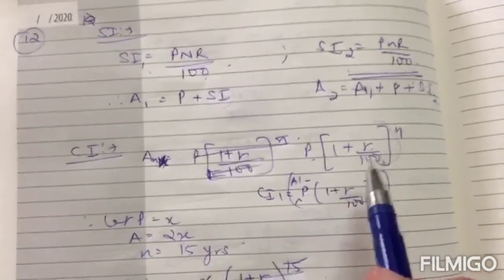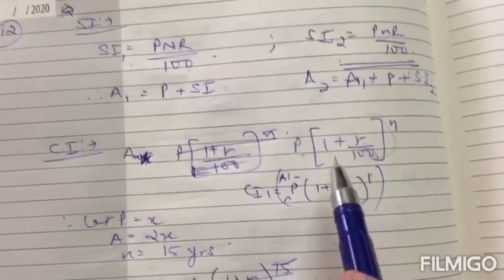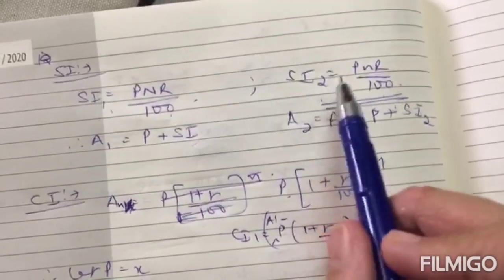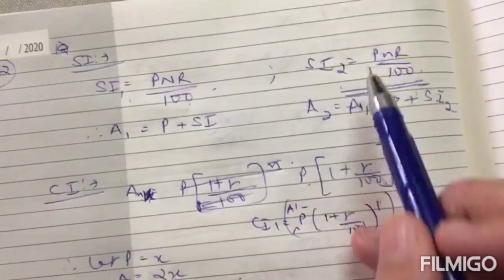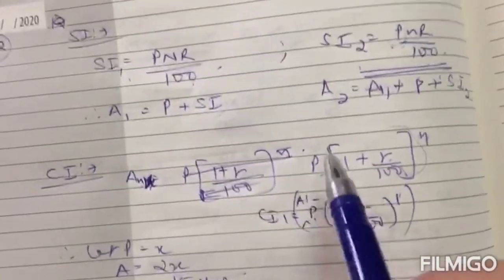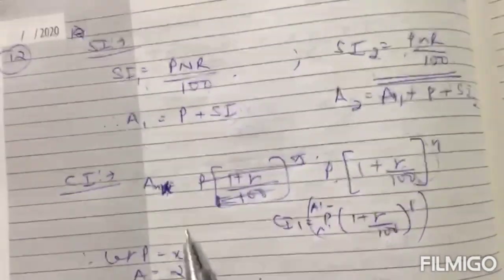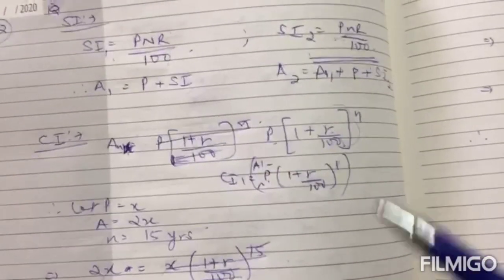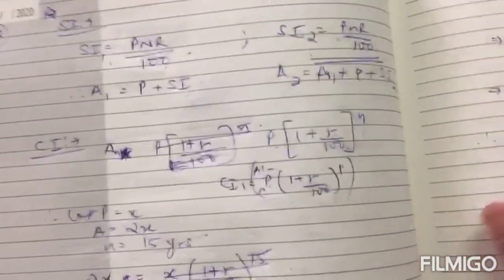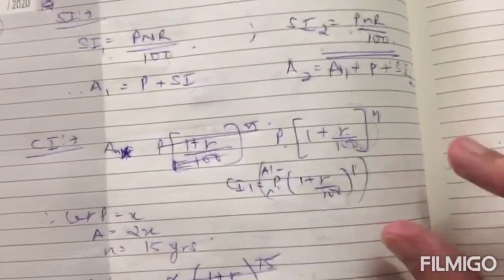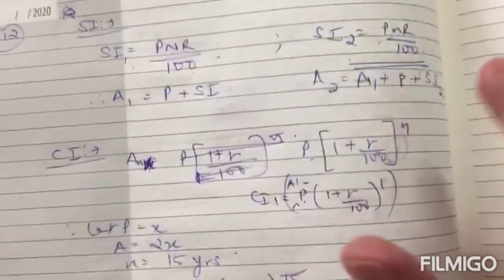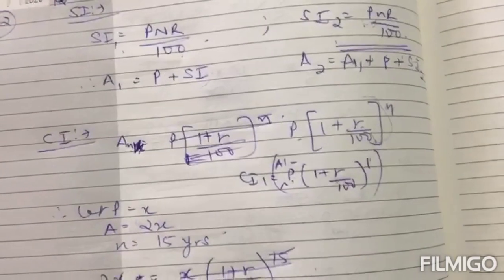But from the second year onwards, what happens is, in the second year, simple interest is still calculated on this P, which is the original amount invested. Whereas in compound interest, the interest will be calculated on A1. So every year you are increasing the amount of interest that you will earn, because the amount on which you calculate the compound interest will be equal to the amount at the end of the previous year. Whereas in simple interest, the interest will be the same for each year. That is a difference. Okay.